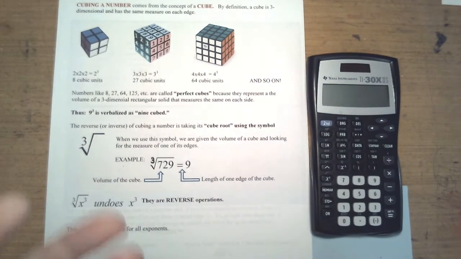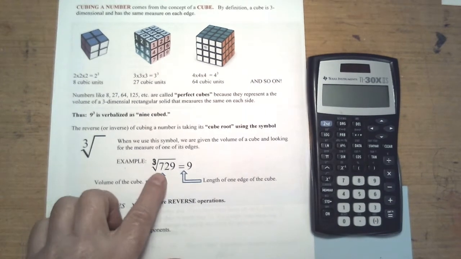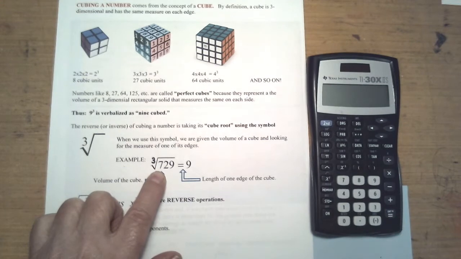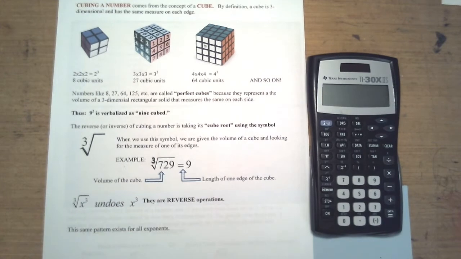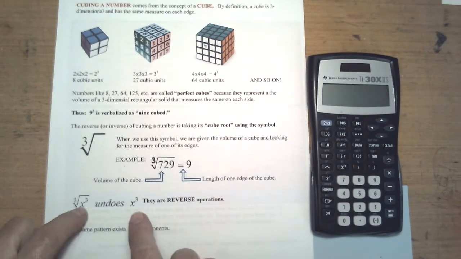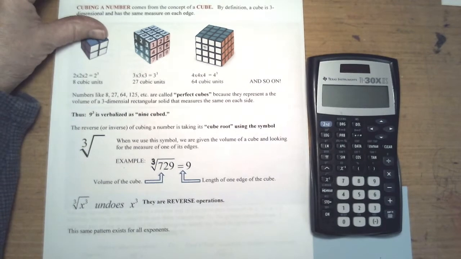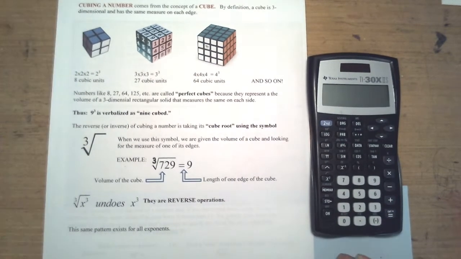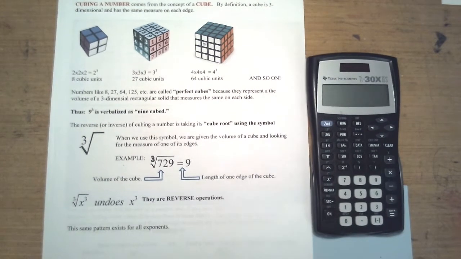So the opposite of cubing a number is taking the cube root. So if we were looking at the cube root of 729, we're basically asking ourselves, what number times itself 3 times is equal to 729? And the answer turns out to be 9. So these guys are opposite operations, reverse operations, in a very similar fashion to how it worked for squaring numbers. And this kind of pattern exists for any powers.